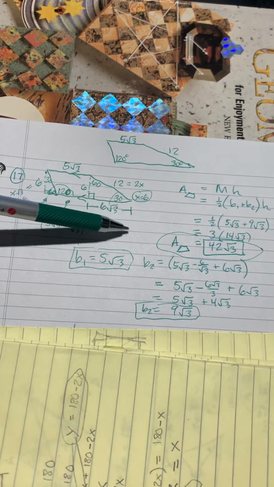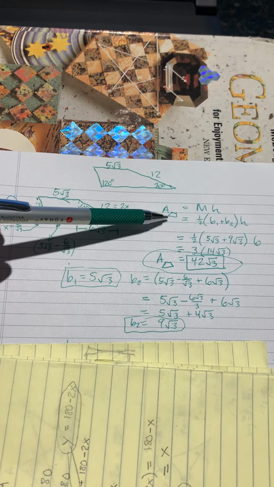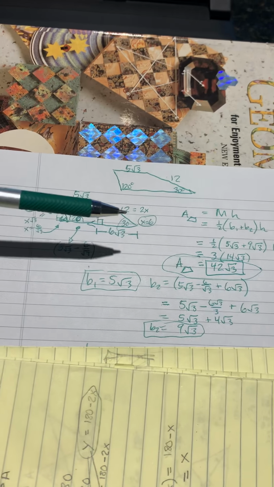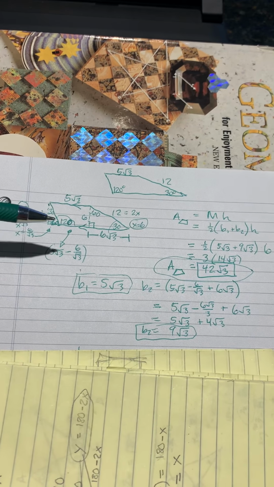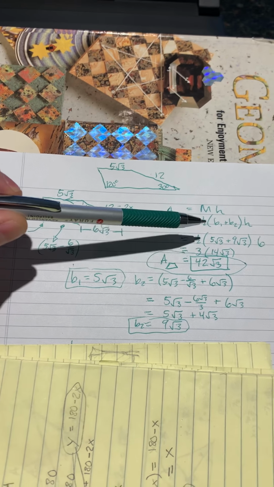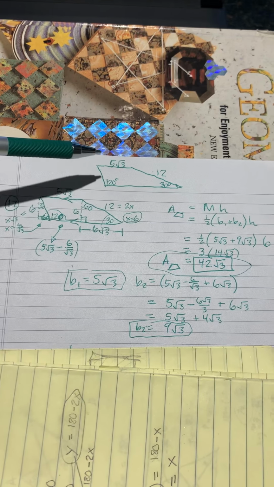Anyways, I'm asking myself, where am I heading with this? Well, I need to find the area. And the area is median times height. But I don't think I'll be able to find the median. They didn't really give me information about a midpoint or anything like that. Area is also 1/2 the sum of the bases times the height. So they gave me one of the bases.